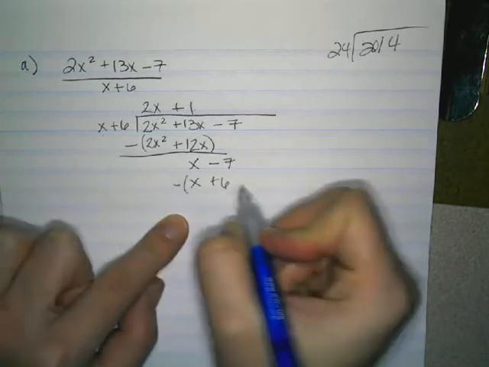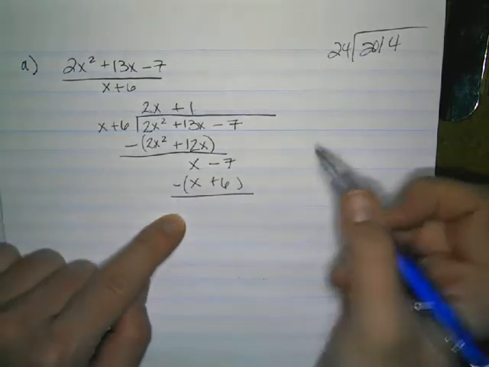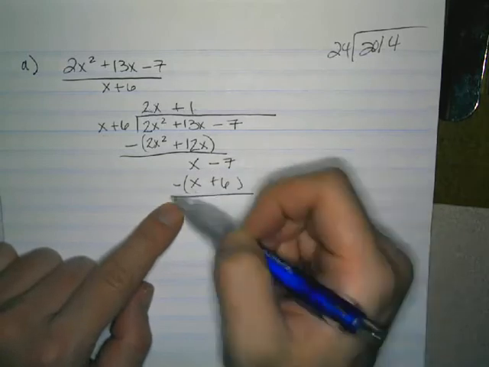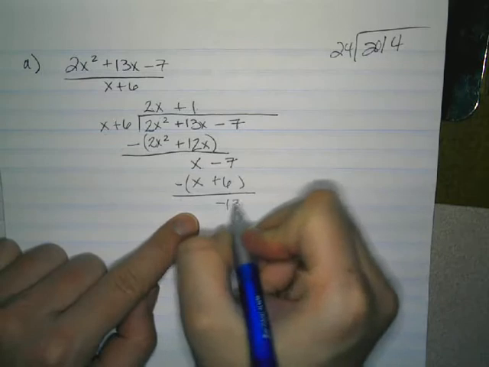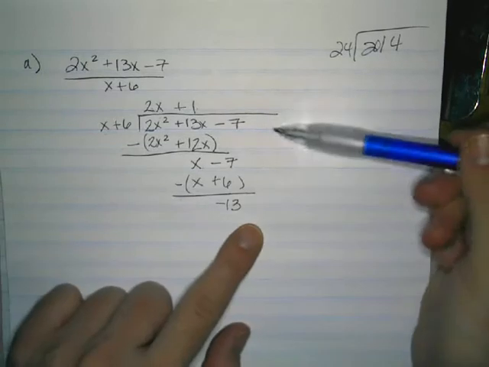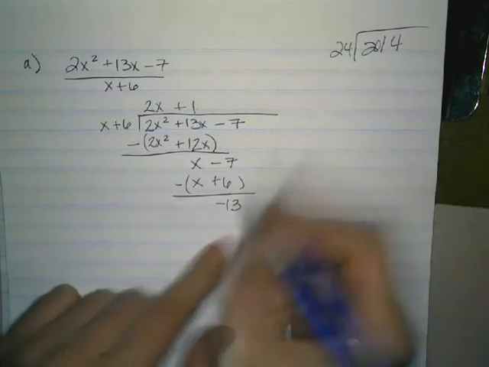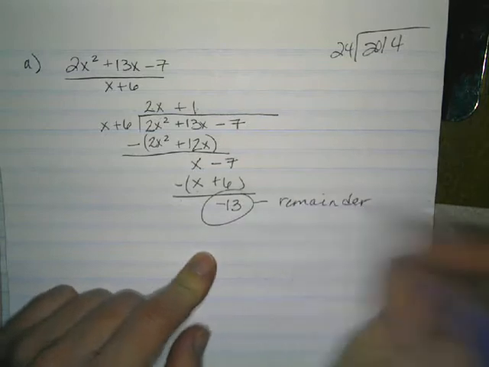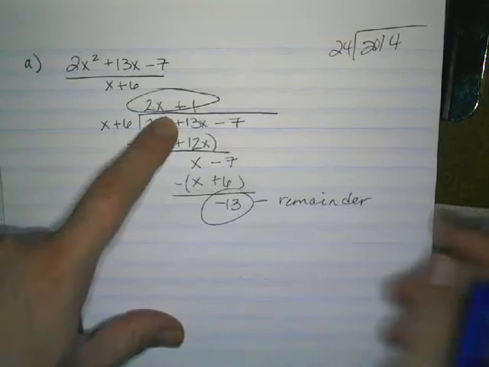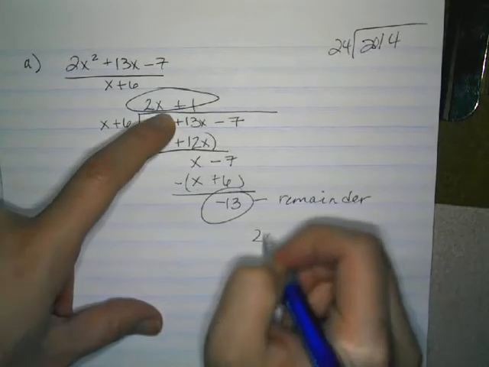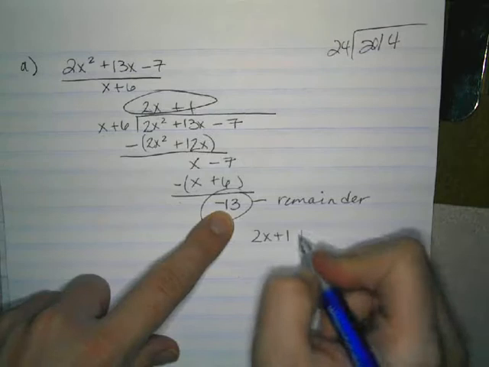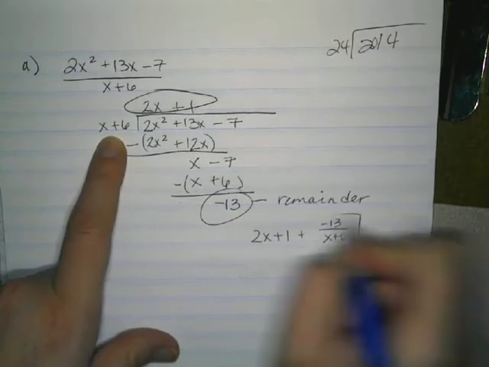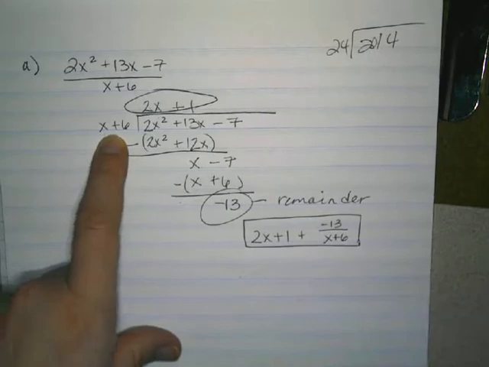And then you subtract. When you subtract, the x's cancel out, and -7 minus 6 ends up giving you -13. Now, if there's nothing left over to bring down for your next step, then we call this the remainder. How you write your answer with polynomials is this would be your answer, 2x plus 1. But then this remainder is still being divided by x plus 6. So that would be how you write your answer at the end.